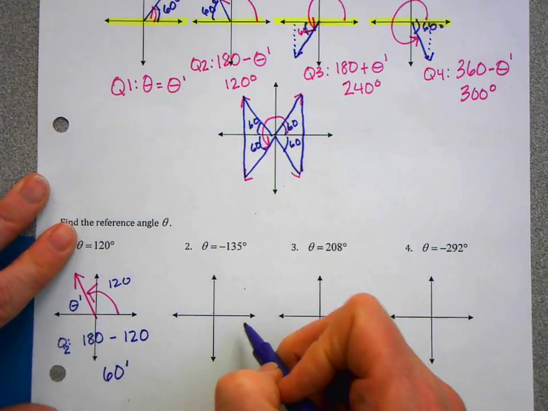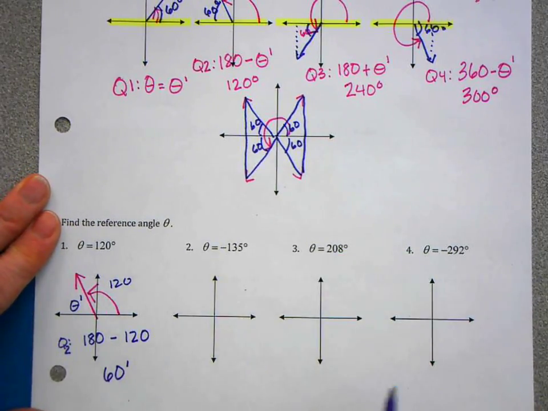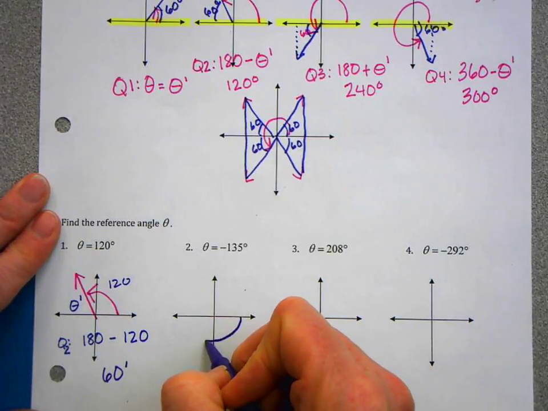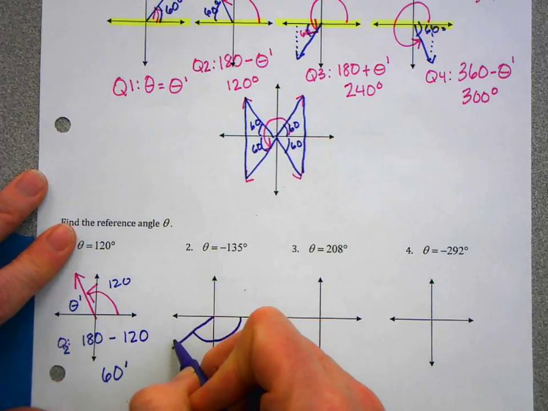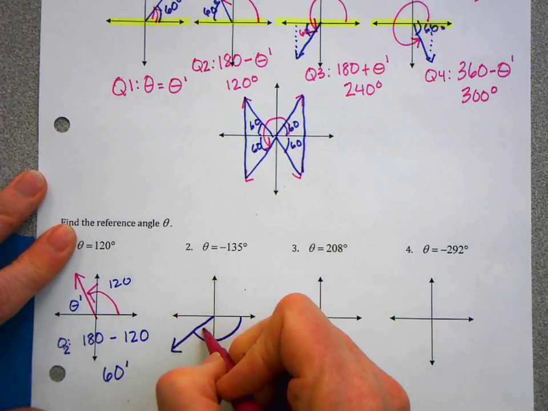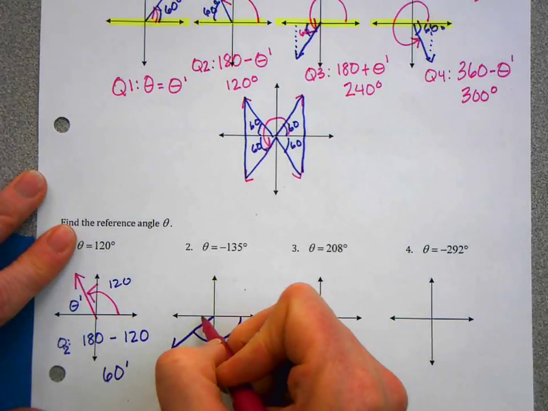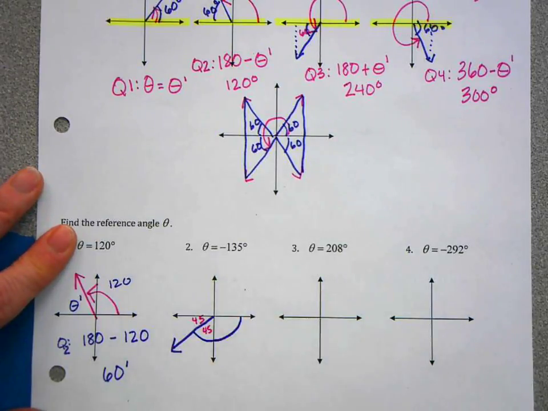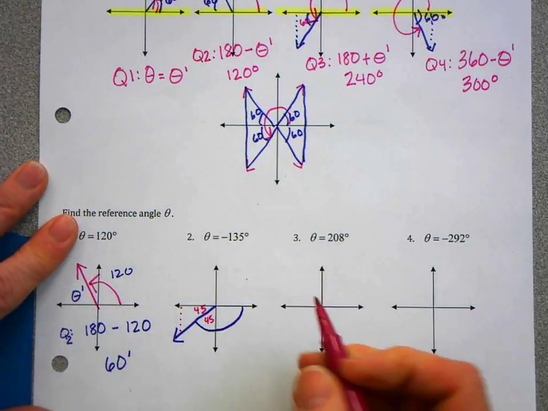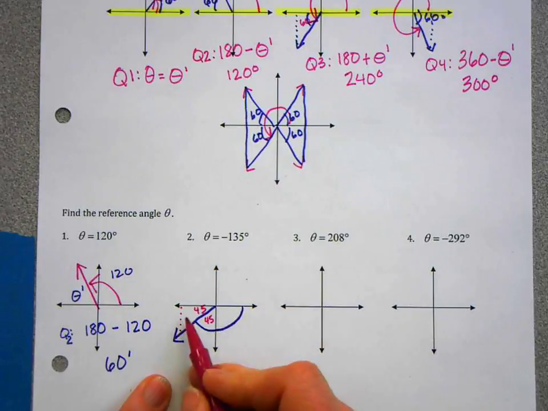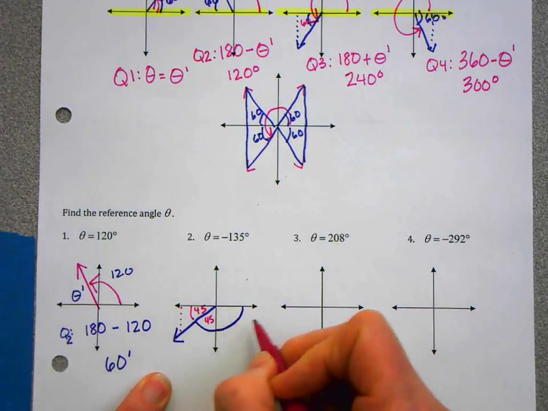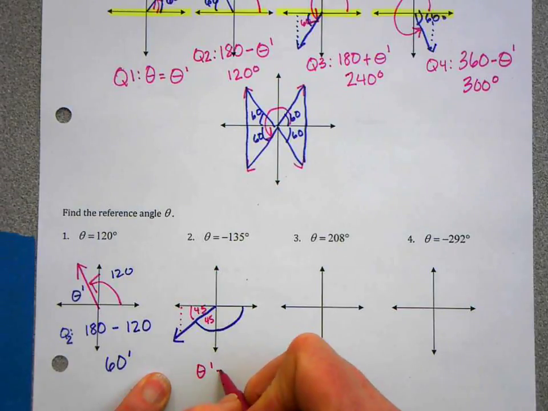Let's draw this. Say the angle is negative 135. What does negative mean? It means go the other direction. So I go the other direction past 90, and 135 is right here. And these are equal 45 degrees. So this is 45 degrees, this is 45 degrees. So what is my reference angle? In this case, I want to know the angle that I make with the horizontal, and I can see that it's 45. Theta prime equals 45.